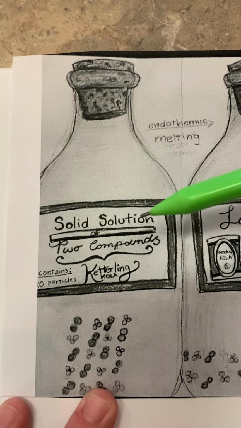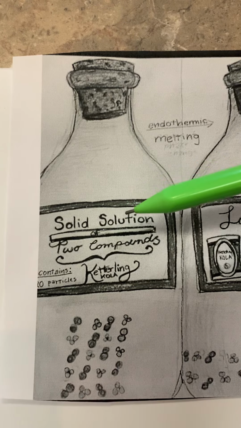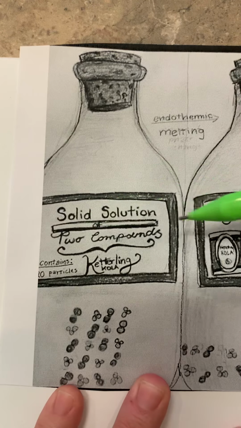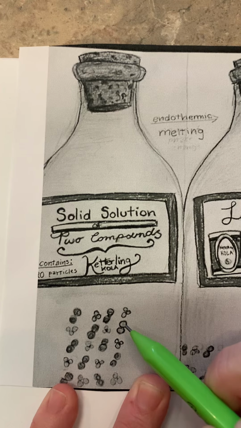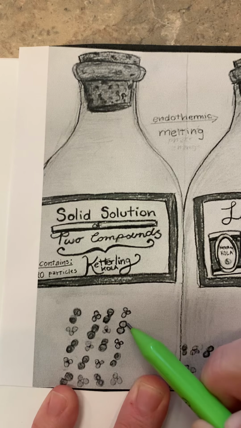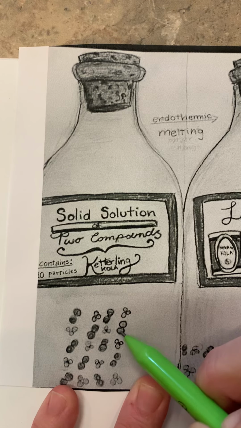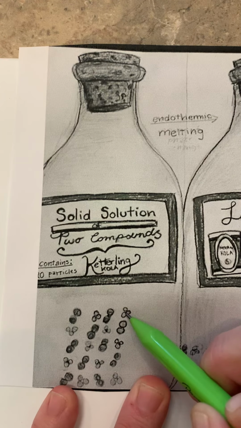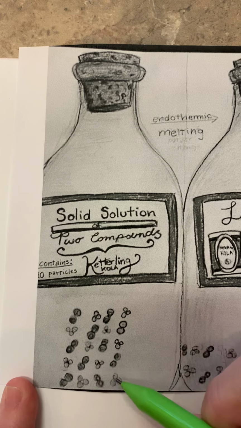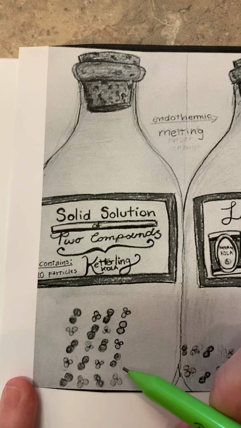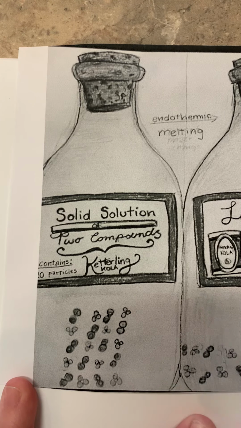All right, so the first bottle was supposed to be a solid solution of 2 compounds. So you had to show me that the compounds were made of molecules. So this is 2 that are hooked together. There's a molecule. There's a second type of a molecule. And in a solution, there needs to be even distribution. You can see that I very clearly evenly distributed these.